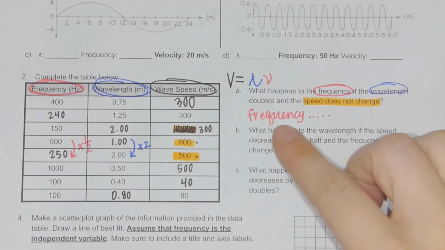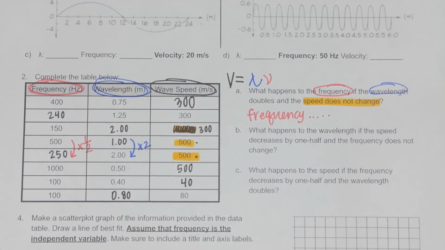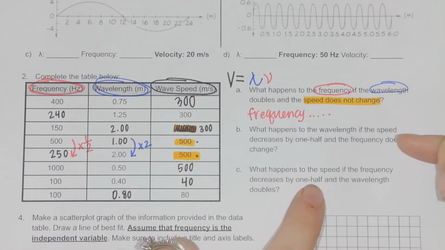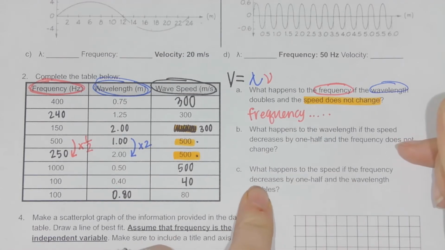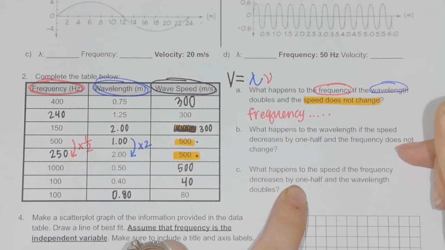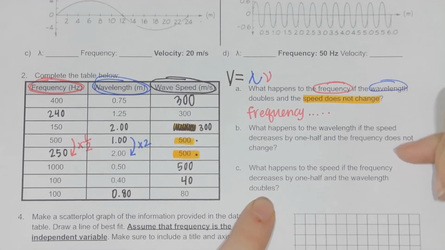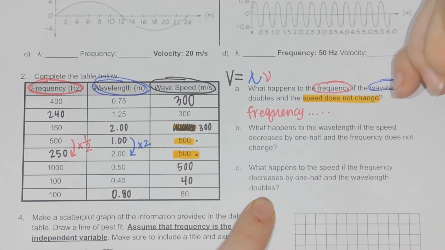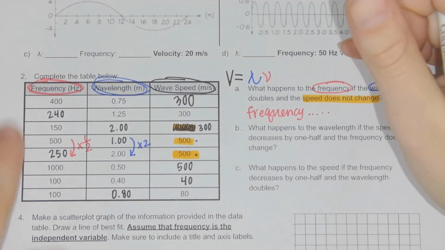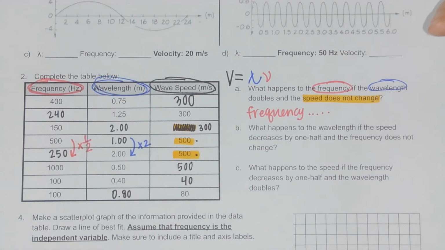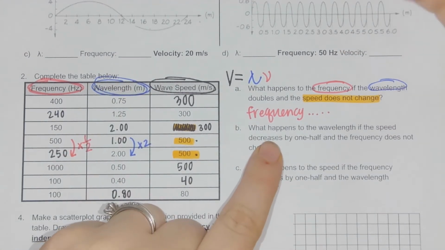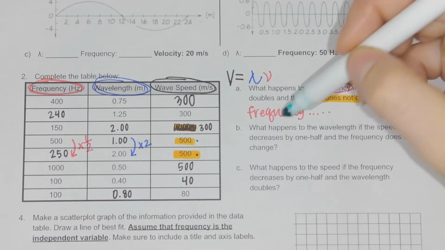Okay, I'll let you do part B, but I'll help with the last one since I had a brain fart for part A. What happens to the speed if the frequency decreases by half and the wavelength doubles? Okay, so let's find an example of that here. Or we could do part B. I'm only going to do one of them with you.